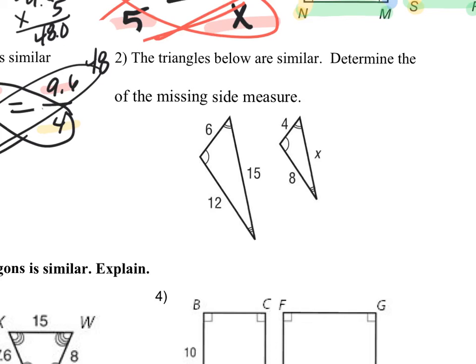So number 2 talks about the triangles below, and it says they are similar. Determine the missing value. It doesn't give us any information, so we're going to have to match it up by the angles. I'm going to say, okay, well, this one has 1, and this one has 1. So those angles are corresponding.